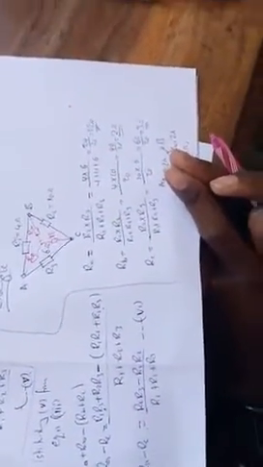Now we can go to converting back from star to delta. For us to know how we can do that, we're supposed to use these three equations. This one, that one, and that one.